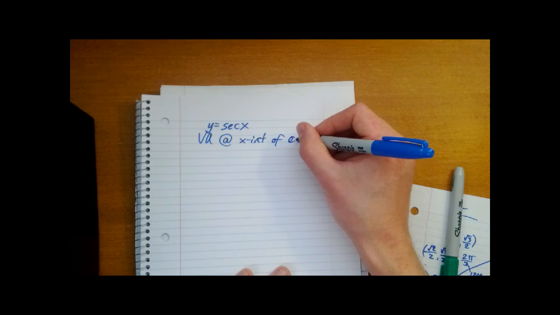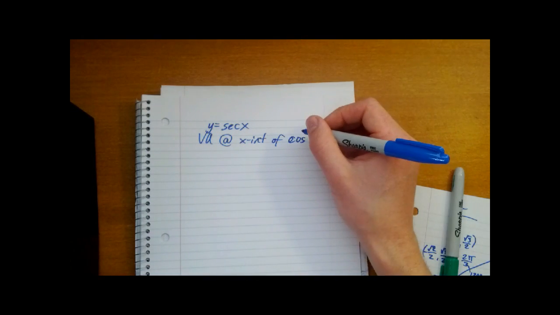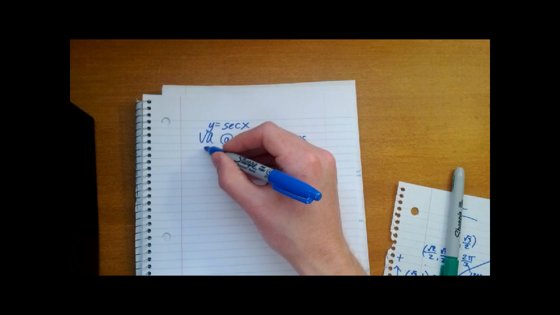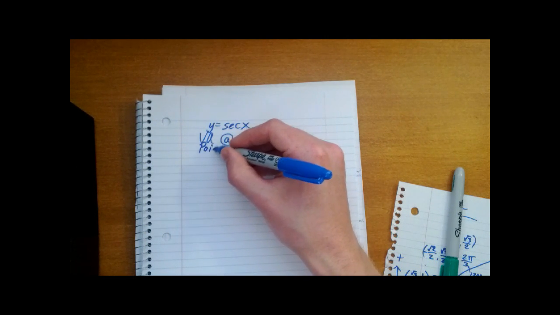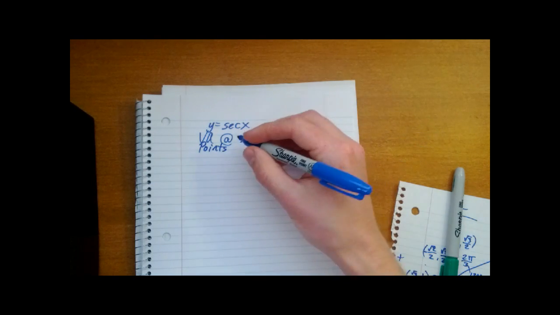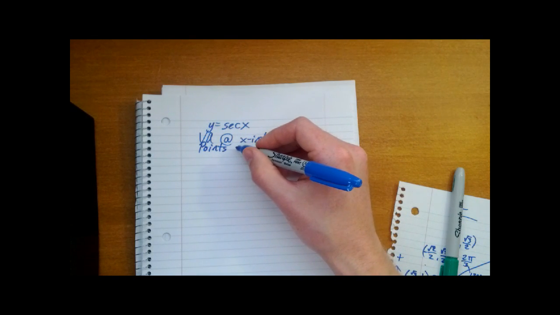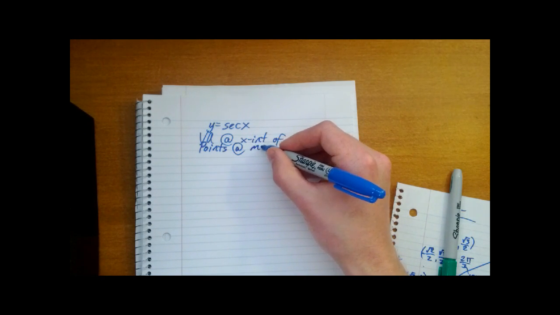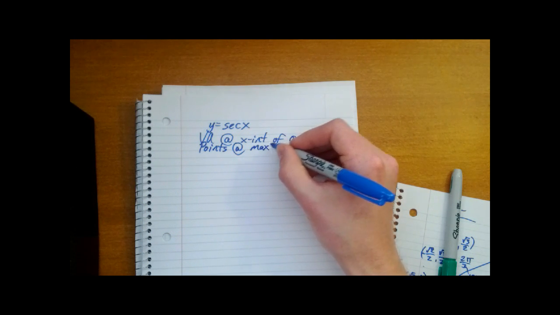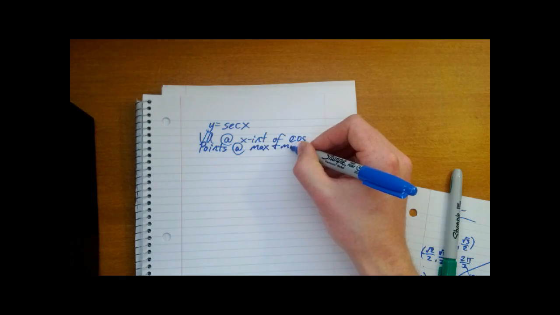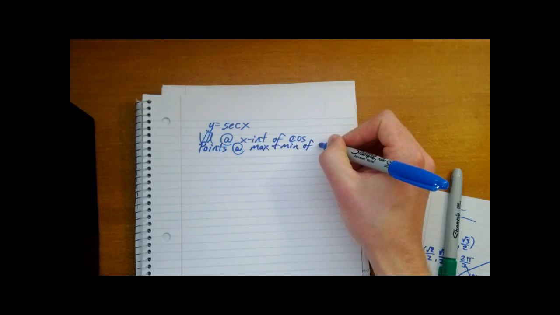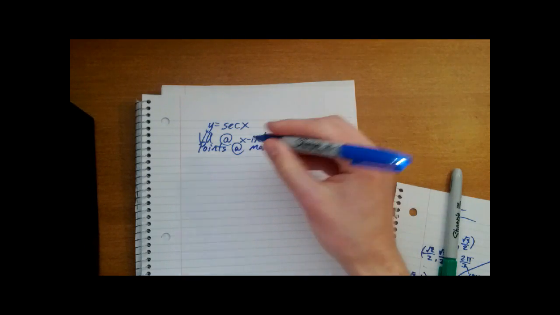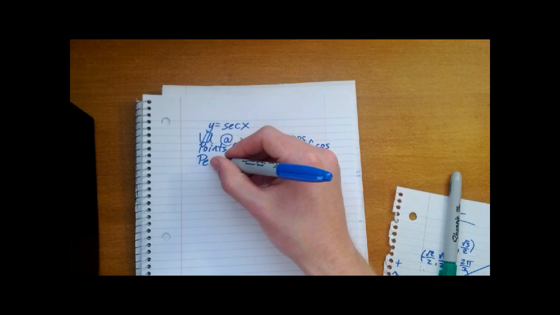So actually this is basically like the cosecant graph, except it's moved over pi over 2, just like cosine and sine are the same, except moved over. Max and min of cosine, and once again, period of 2 pi.